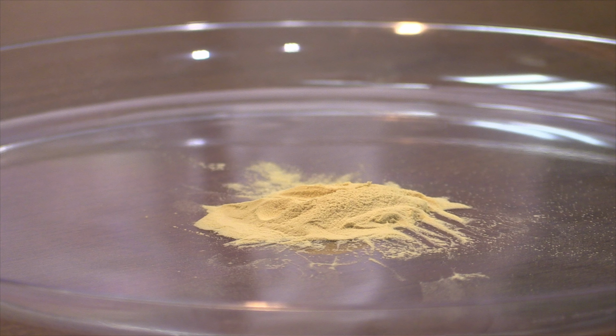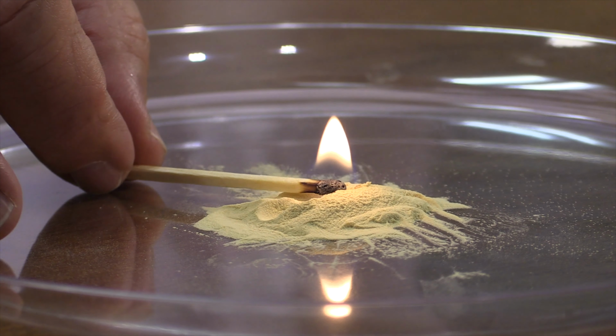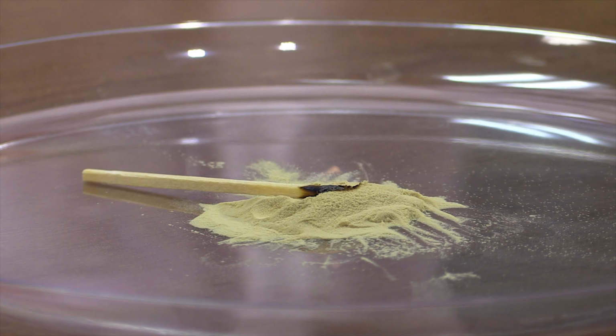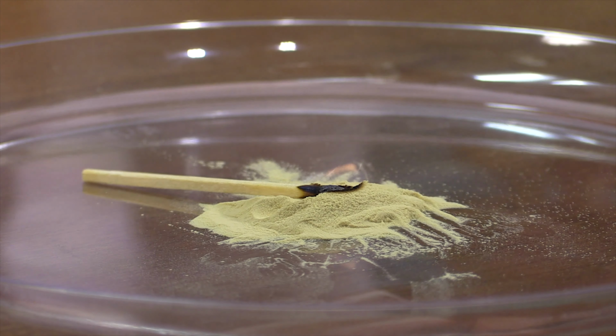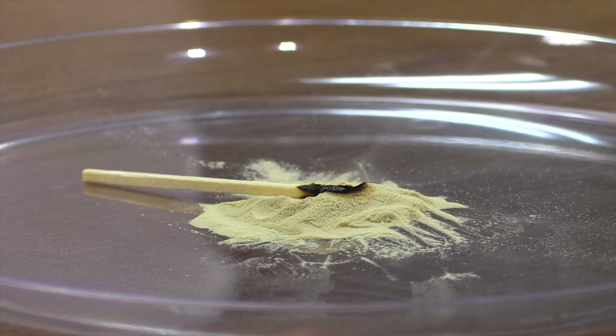Now I'm going to place a match on the top of this small mound of powder. What do you suppose will happen? Well, let's find out. I'll try again. Maybe there was just something quirky about how I placed the match on top of the powder. Well, that was disappointing. Maybe what is required is a different approach.